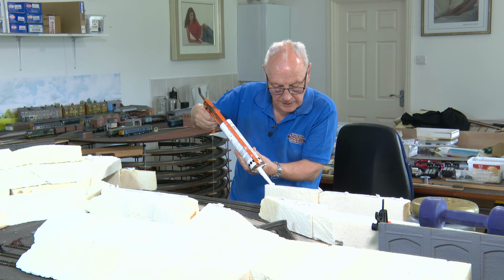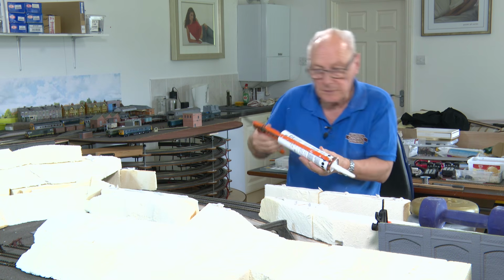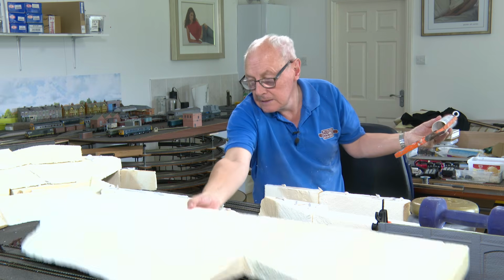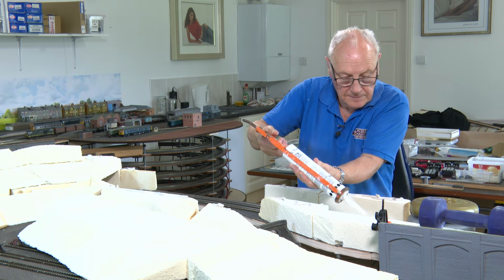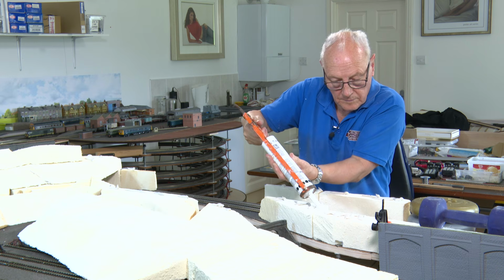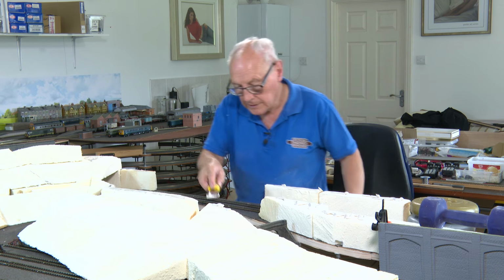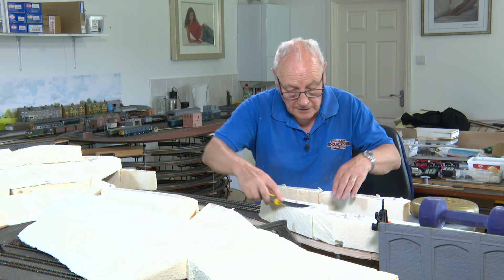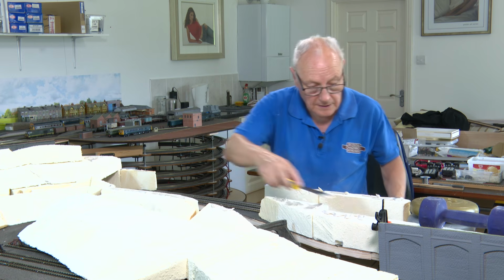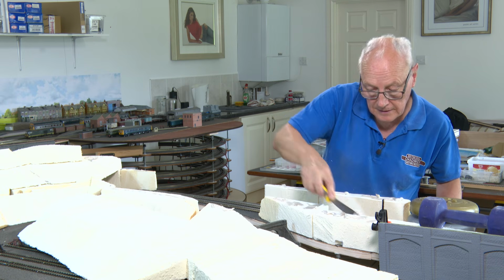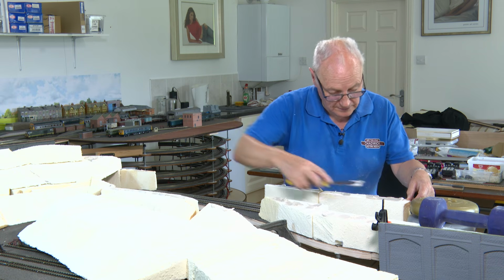I ran out of one adhesive, so I switched to another. I think really they're all much of a muchness, to be perfectly honest. How far does that go? To there. And then the last thing I do, obviously, is just hoover through to make sure there's no Celotex on the tracks that are going to be hidden by the tunnel.